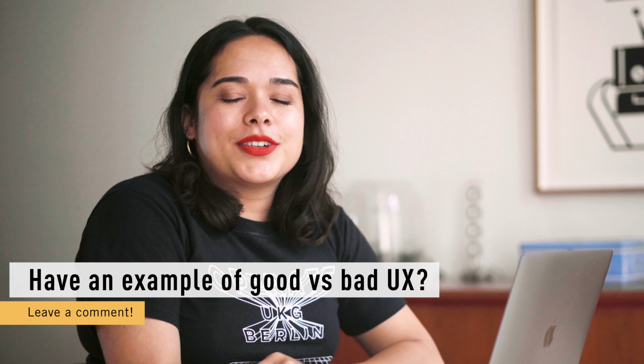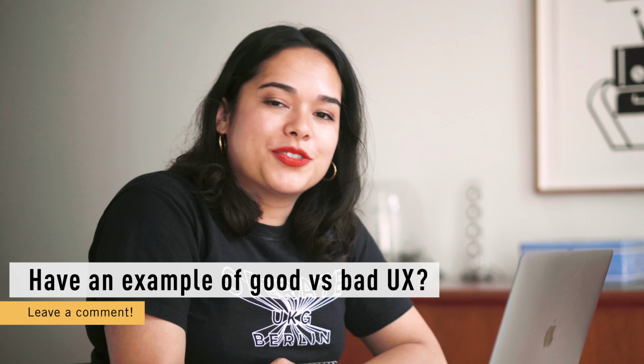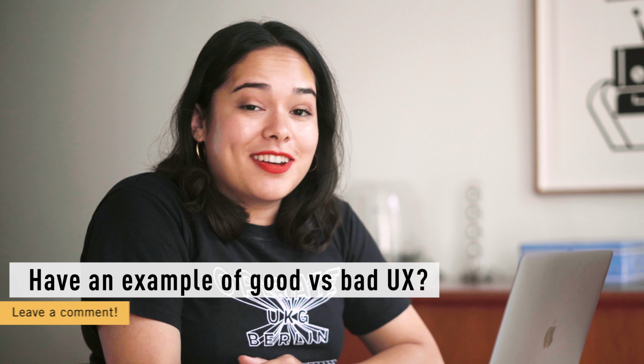Have a look next time you enter a building if it has a Norman door, and if you have any other examples of good versus bad UX in real life, leave them in the comments below. I'd love to hear them.